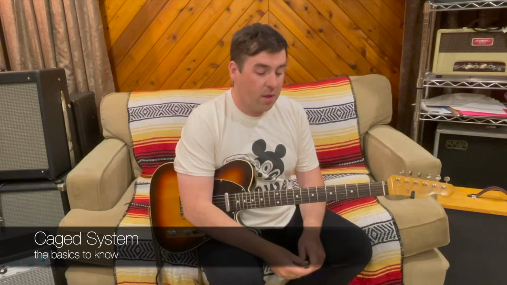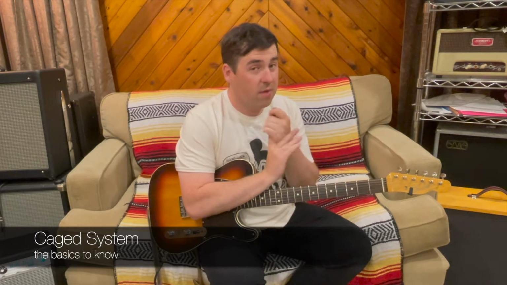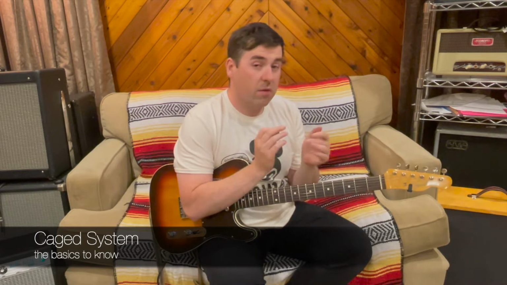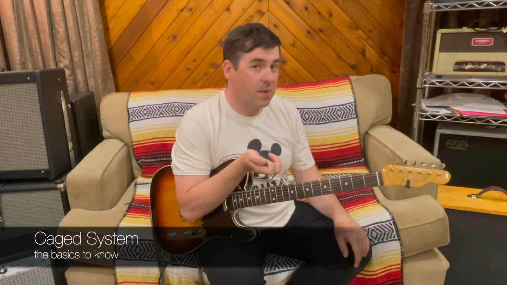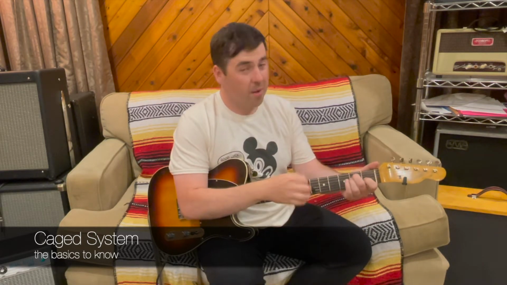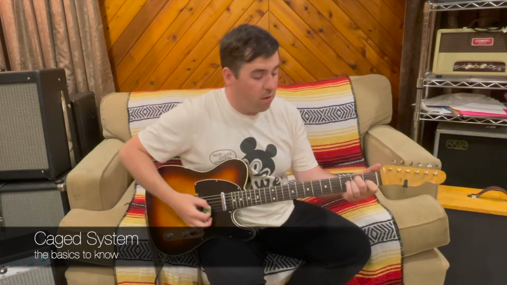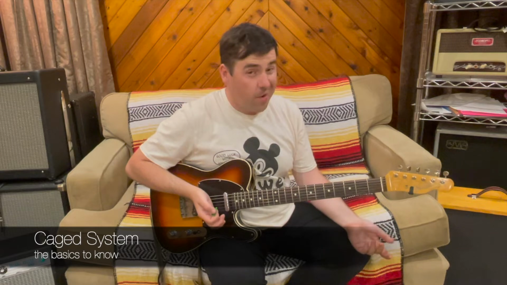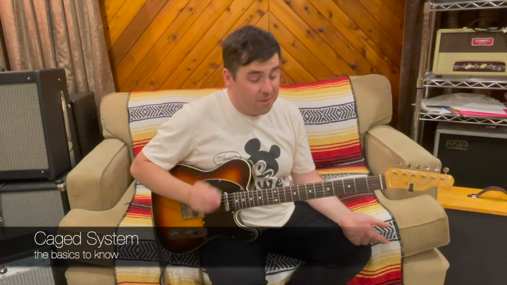You probably already have the A and the E shapes figured out just from playing power chords at this point. Because if I say play an E chord, you're going to play an E. You're probably just off the cuff going to play it down there, low E open. You probably know how to play it up here, the 7th fret on the A string, right?